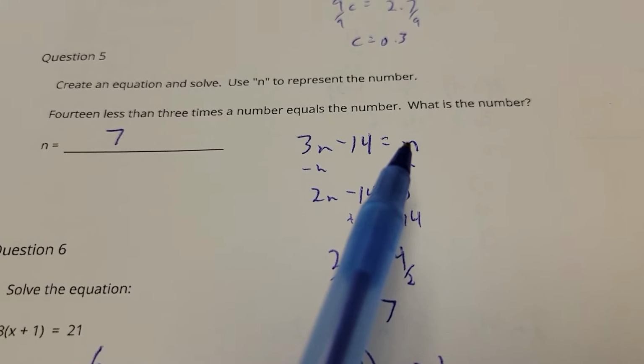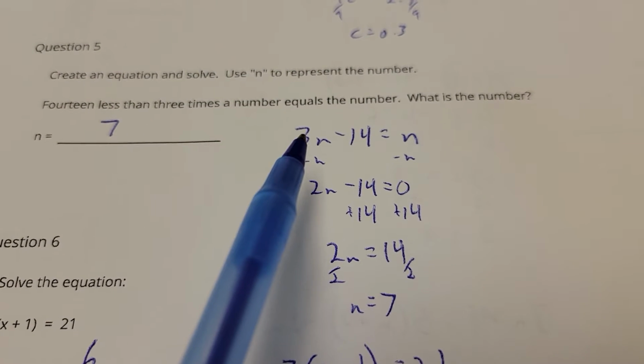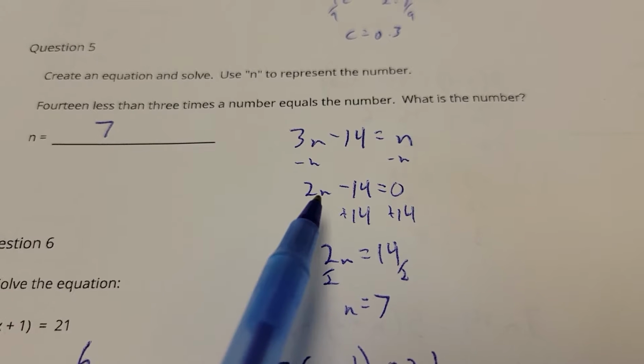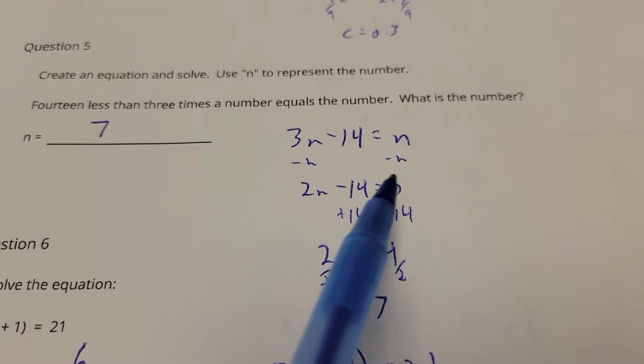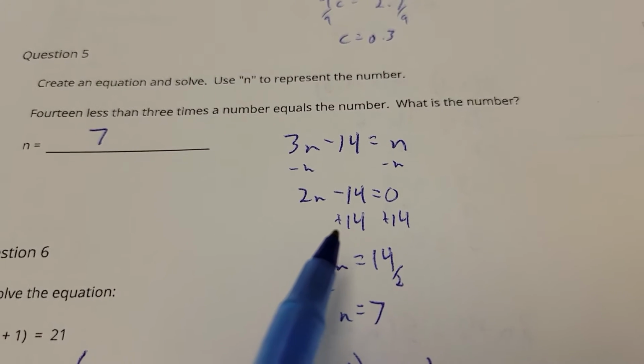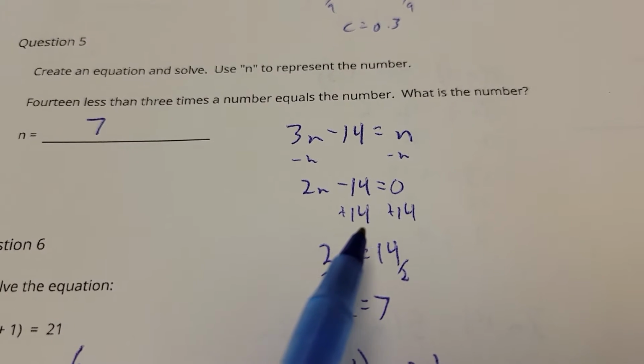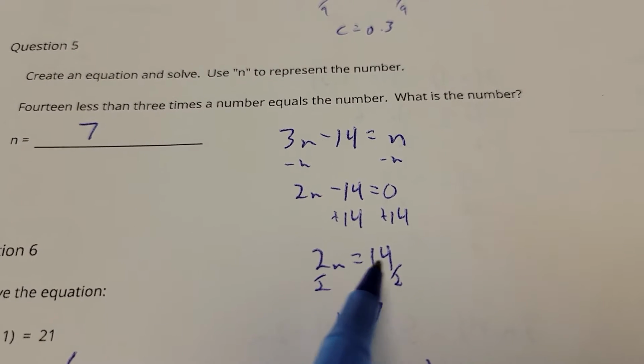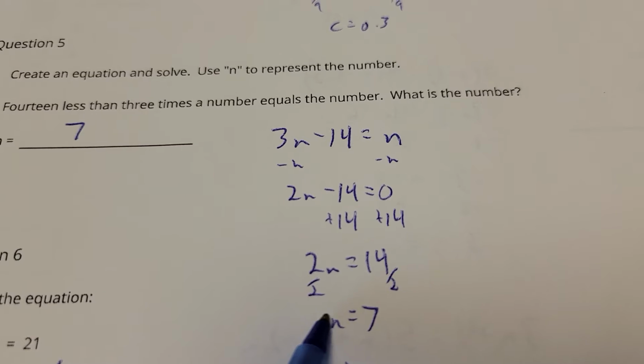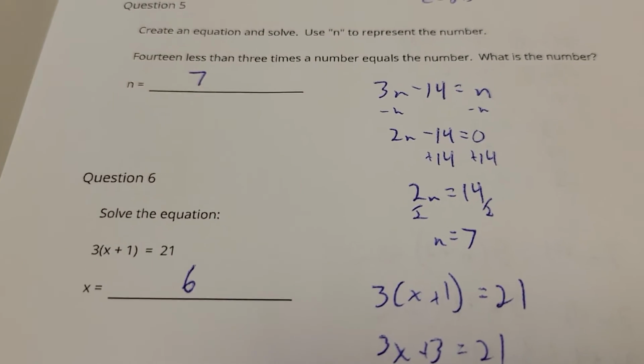Now, I get rid of this n by subtracting n, and 3 minus one of them technically is 2n. Minus 14 equals, there's nothing left, so I'm putting a 0 there. And I get rid of a minus 14 by adding 14. So now I'm at 2n equals 14. Divide by 2, n equals 7.